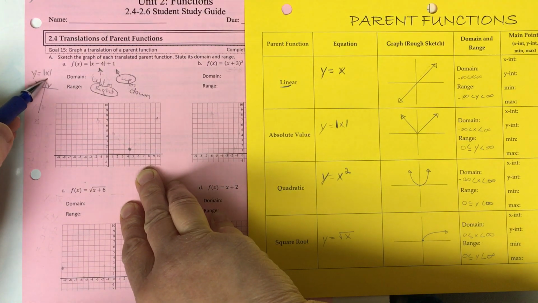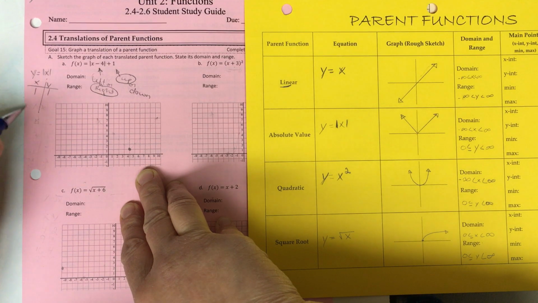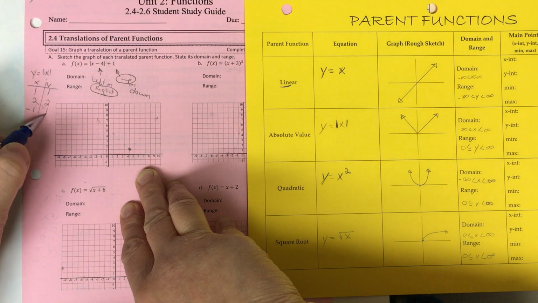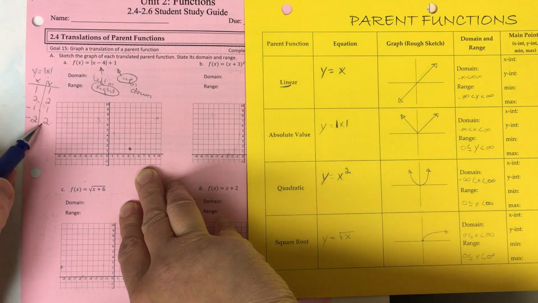Absolute value is a distance. It always comes out as positive. So if I'm going over 1, I'm going up 1. If I'm going over 2, I'm going up 2. If I'm going negative 1, still going 1 because it's a distance. If I'm going negative 2, I'm still going up 2 because it's a distance.